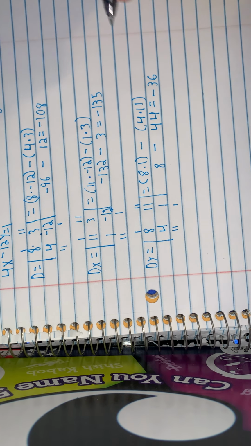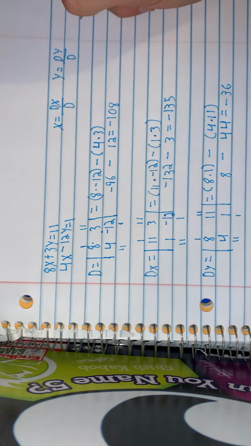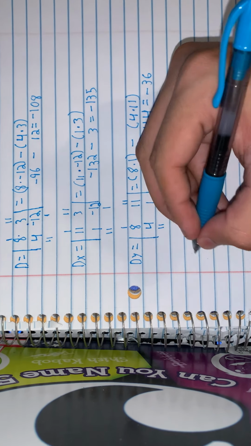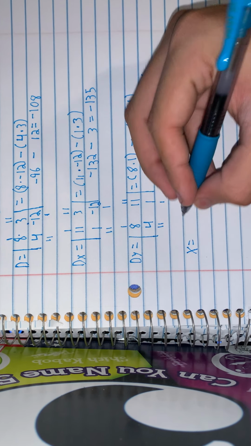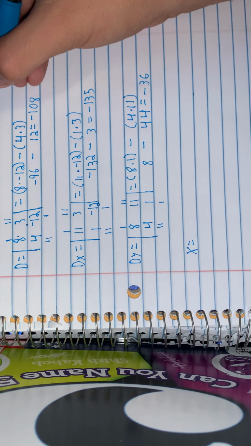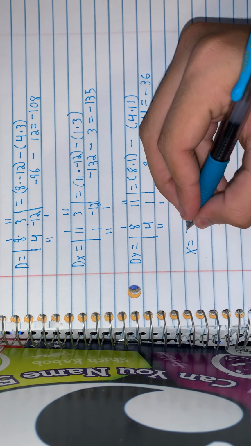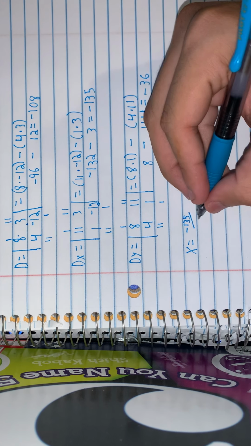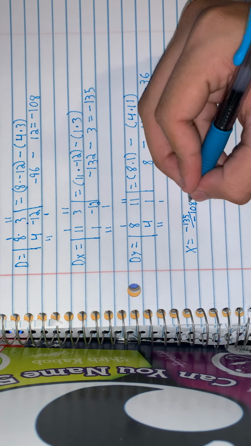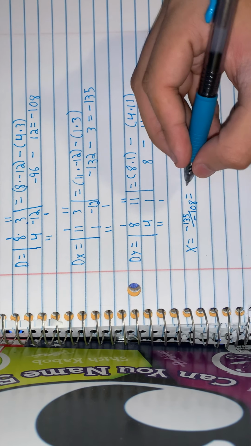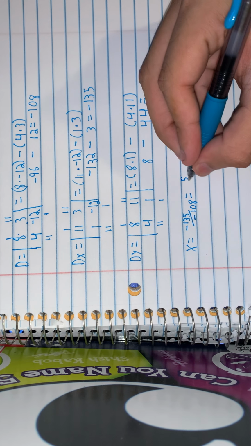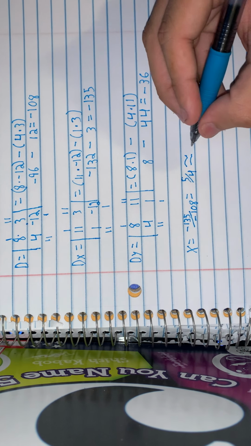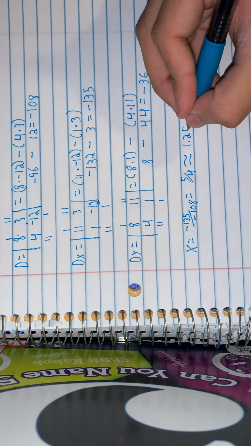All right, now here's where the equations I have written before come in. So now you write the equation x equals Dx over D. What we got for Dx is negative 135 over D, and for D we got negative 108. If you reduce it, it will go down to 5/4. And if you want a number instead of a fraction, you would get 1.25.